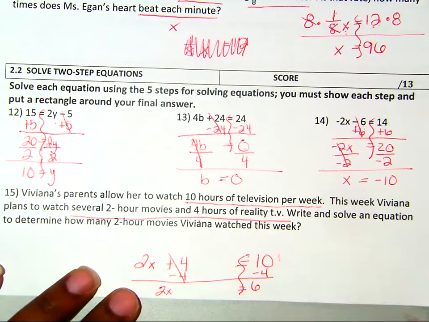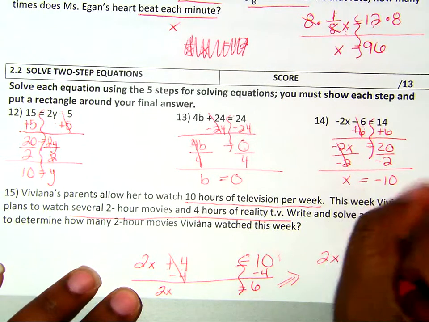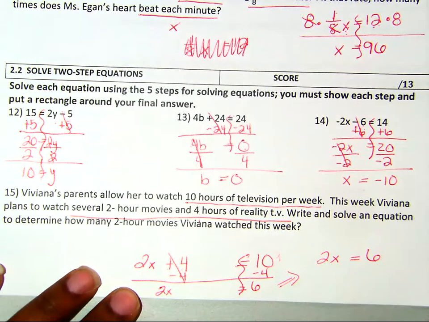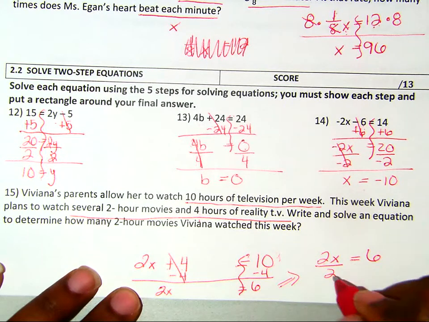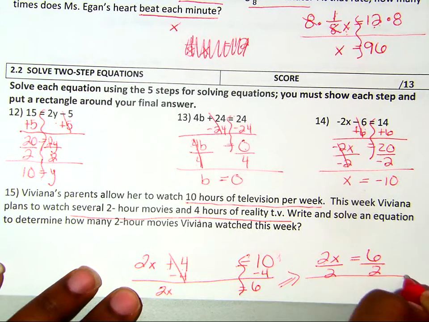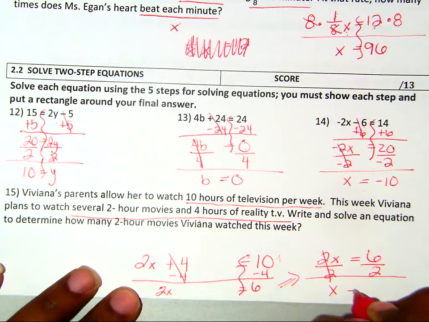Of course, I messed up. I got to write this over here. 2x equals 6. All I did was just rewrite it over here because I ran out of room. This is a multiplication problem. Opposite of multiplication is division. So I'm going to divide by 2. What I do to one side, I have to do to the other. These cancel. X equals 6 divided by 2 is 3.